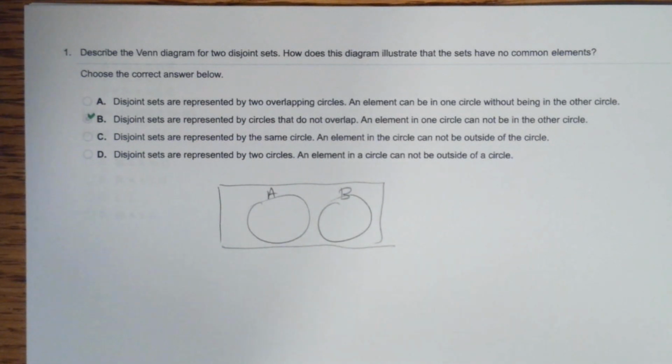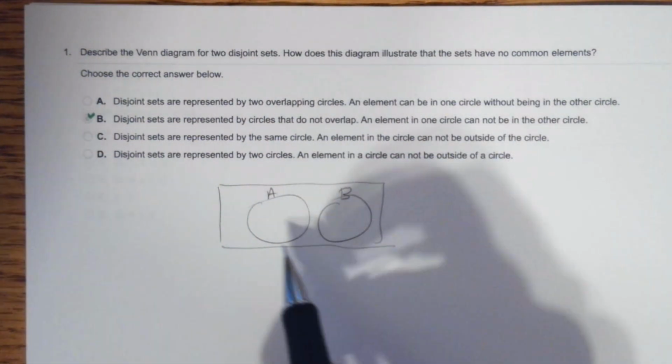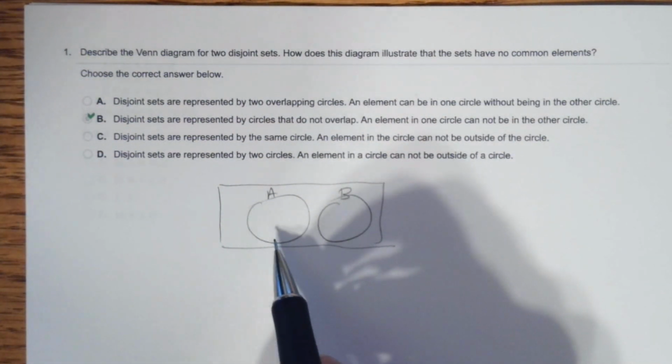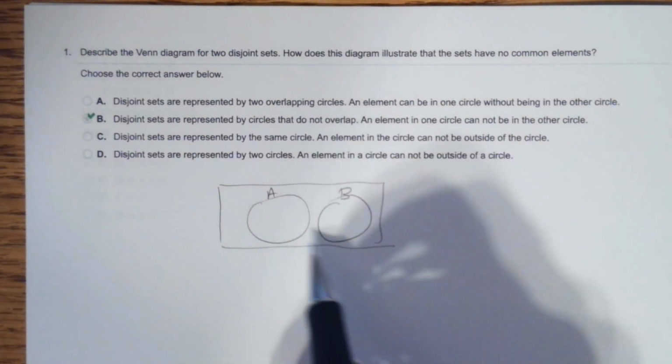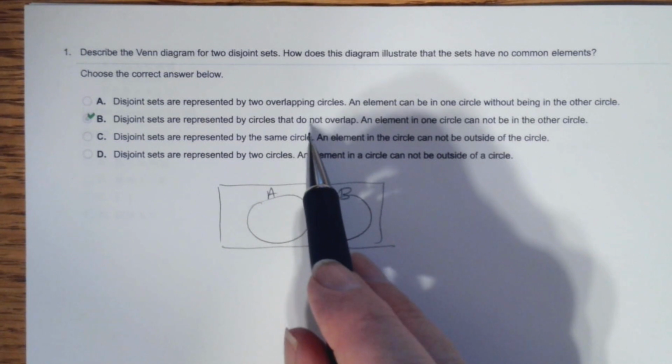It says, describe the Venn diagram for two disjoint sets. How does this diagram illustrate that the sets have no common elements? Well, disjoint sets are sets that have no elements in common. They don't overlap.